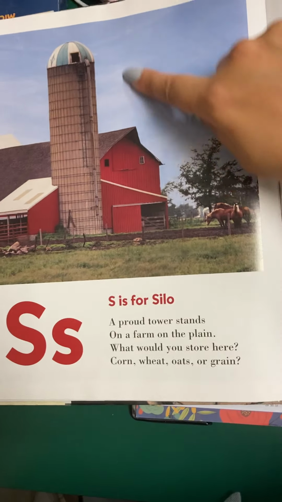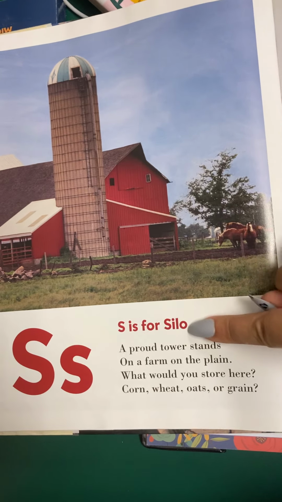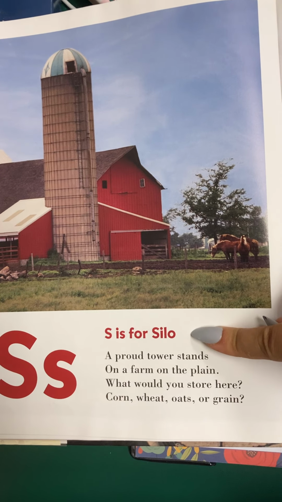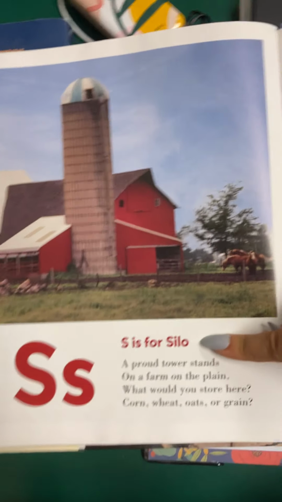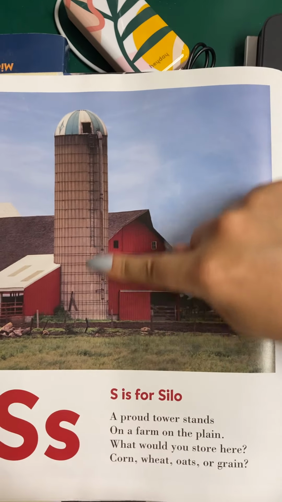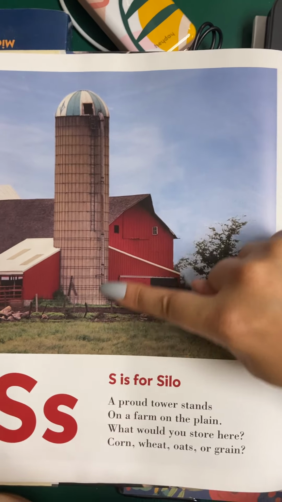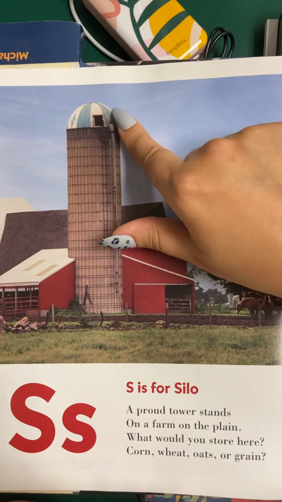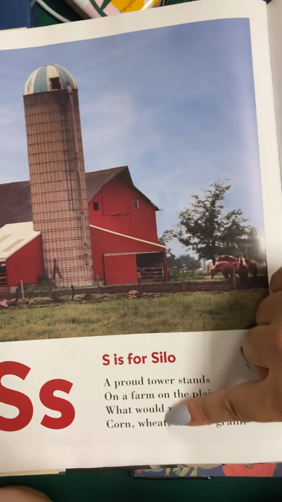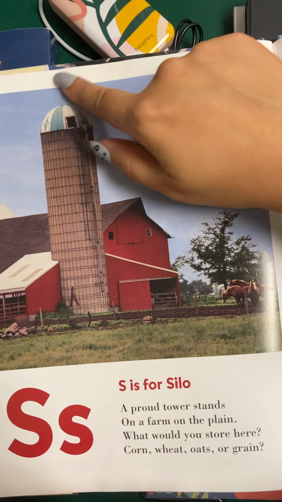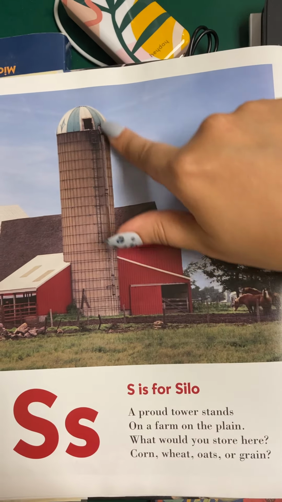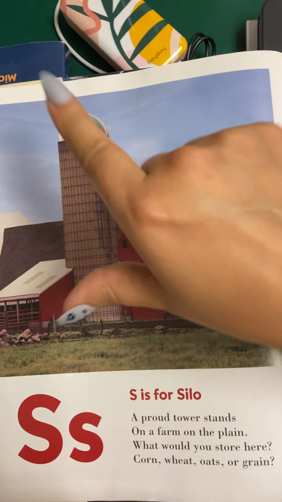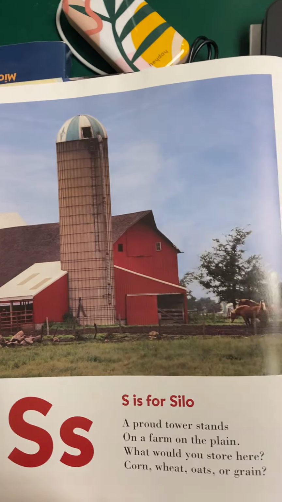S is for silo. A proud tower stands on a farm on the plain. What would you store here? Corn, wheat, oats, or grain? So there's a big silo. We have a lot of farms around us here at Glenelg Country School. And a silo is used to store things like corn, wheat, oat, grains, things that you'd either feed your animals or you would feed yourself. It's basically a really big storage system, which is pretty cool.